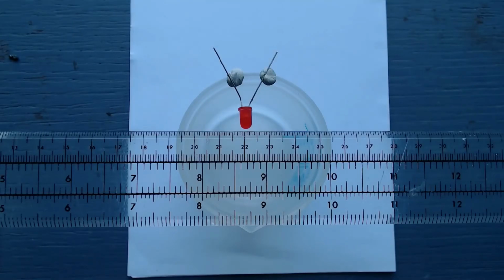Before we have a look at the results table and the graph, I thought we ought to look at the LED a bit more closely. Now, I've put it so that you can compare its size with a ruler, and notice that its length is probably about 0.6 or 0.7 of a centimeter, so 6 or 7 millimeters long, with a diameter of about 3 to 4 millimeters. It's a solid state device made of semiconductor material. And now we'll go on and have a look at the table of results and the graph.